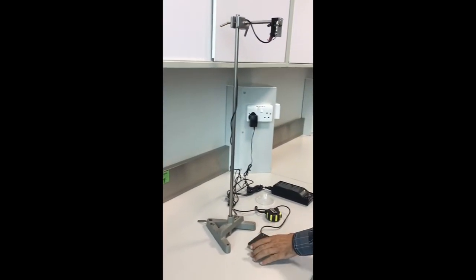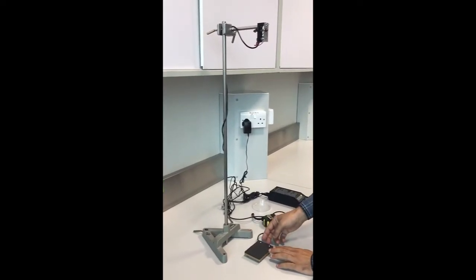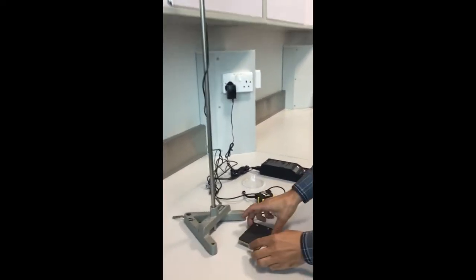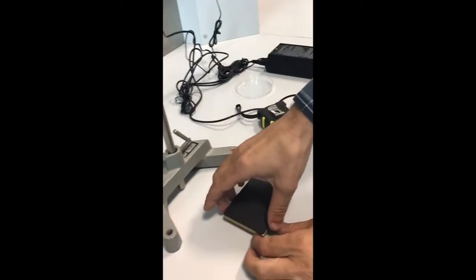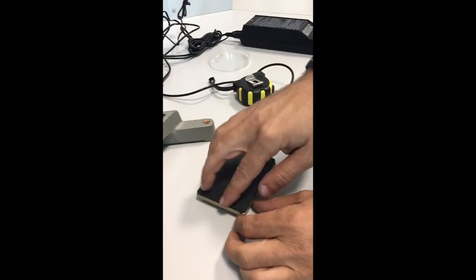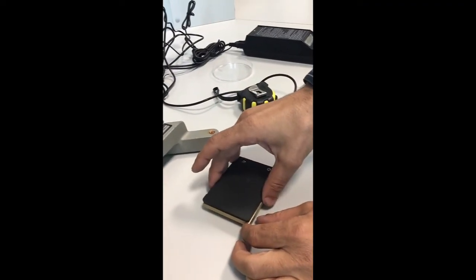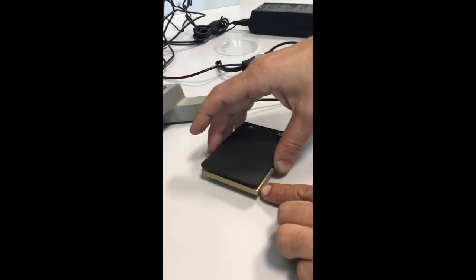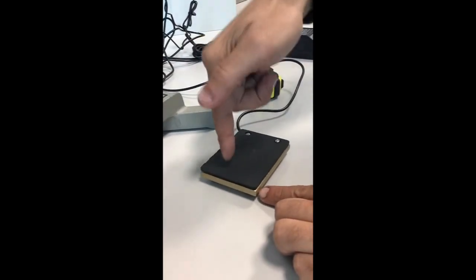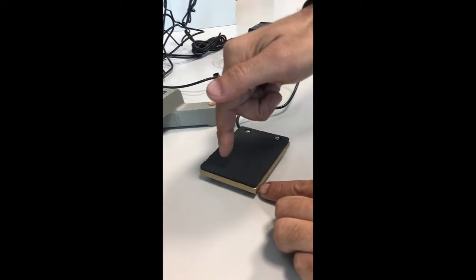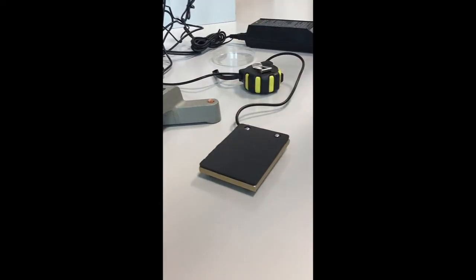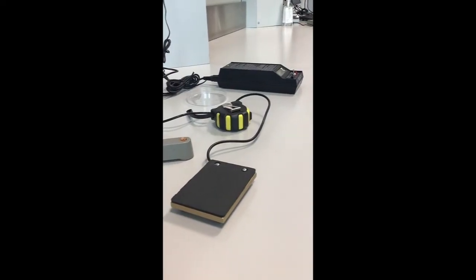The pad itself contains also two wires. One of them is welded to this portion of the pad, the upper portion, and the other one on the lower portion. When the ball falls down and hits the pad, the connection is established here, and then the timer will stop counting the time.